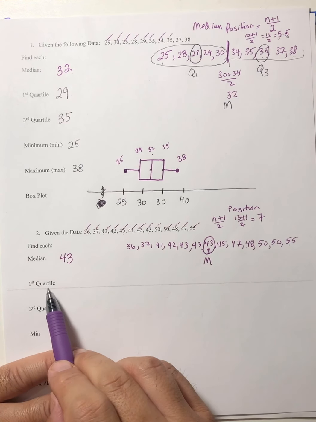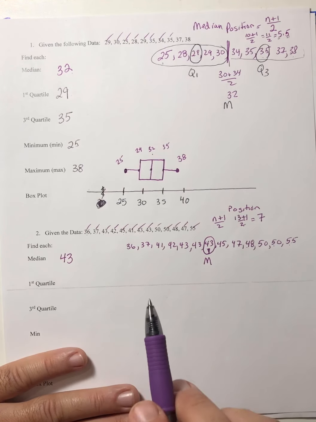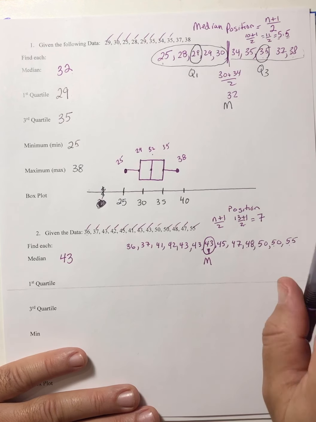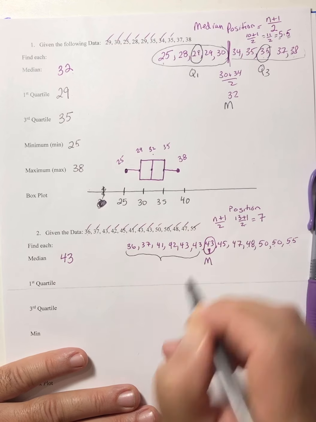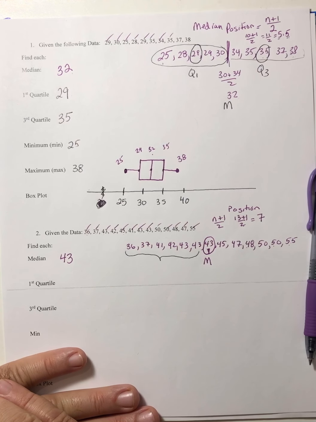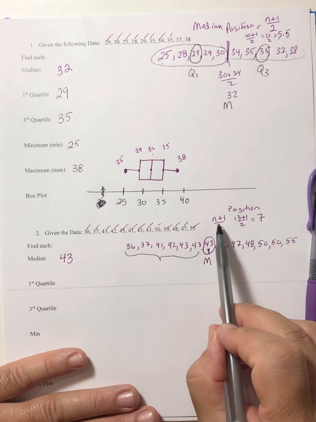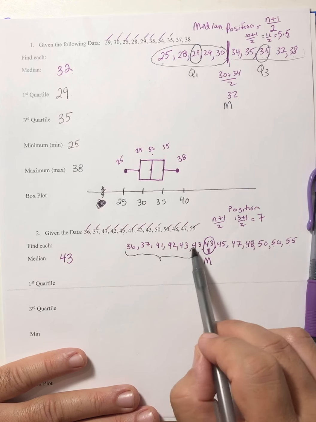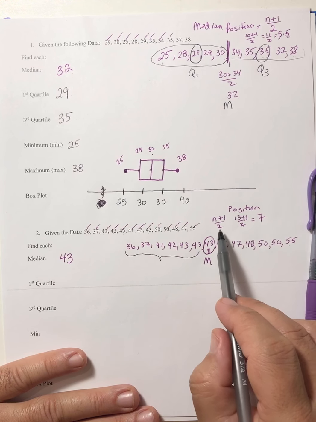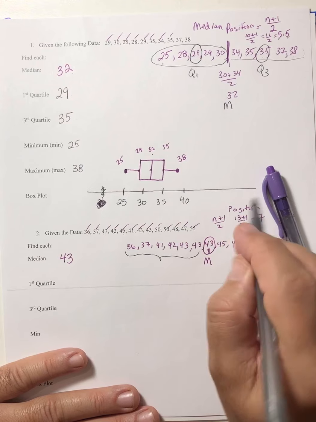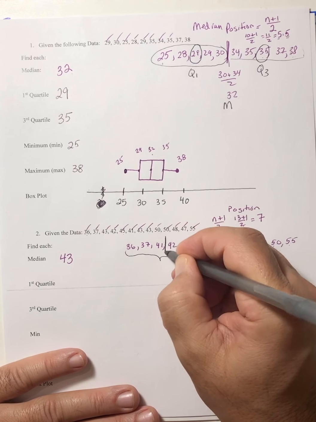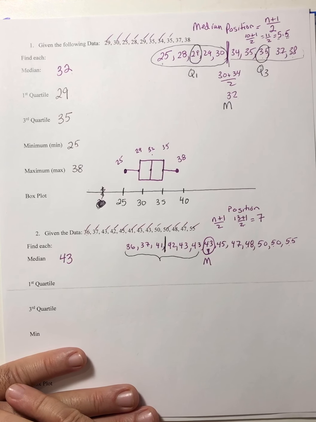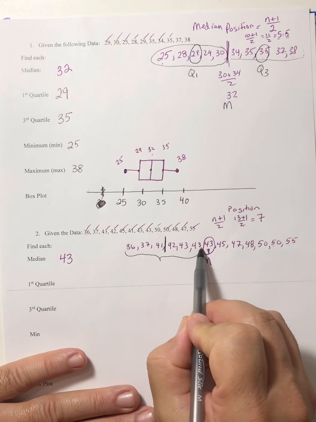All right, first quartile. Middle of the first half. By the way, you could do that positioning thing again. Okay. We have 6 terms here, so 6 plus 1 is 7, so 3.5. So we're in between 3 and 4. That's right, we're in between 41 and 42. 1, 2, 3, 1, 2, 3.